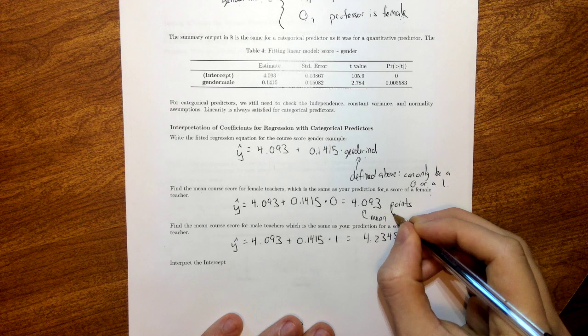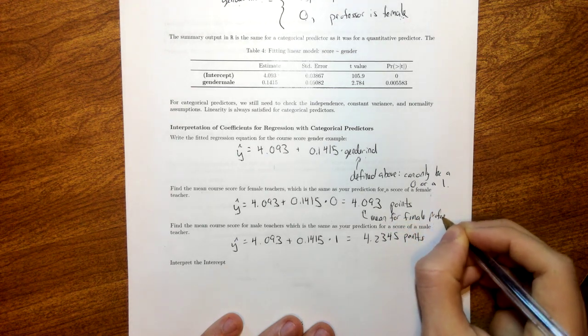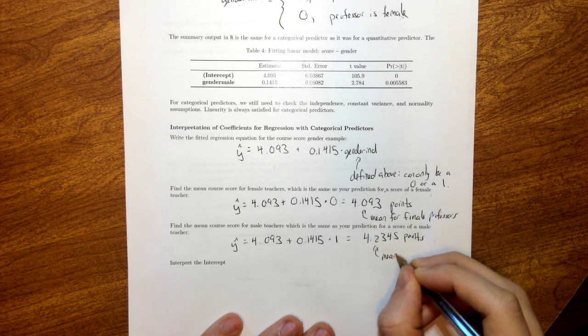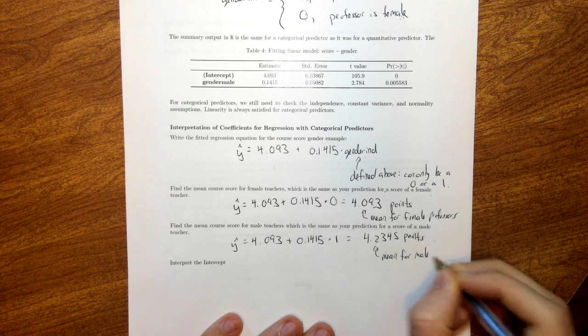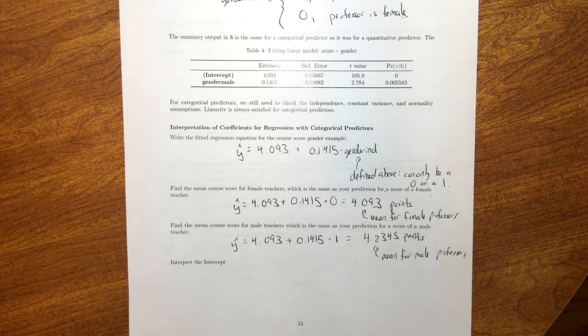So this first calculation is the mean for female professors, and our second calculation is the mean for male professors.